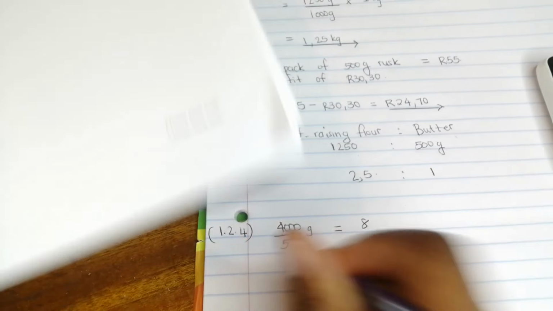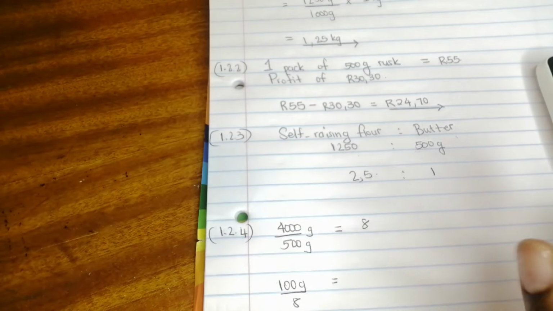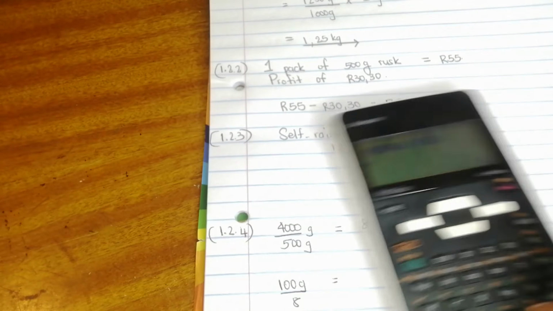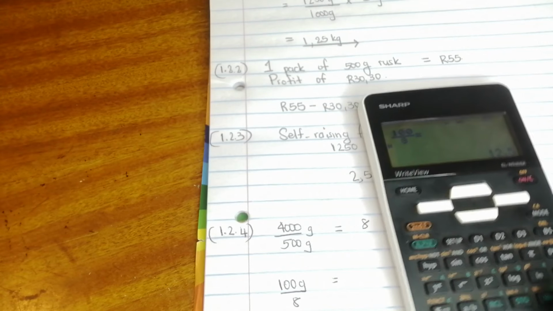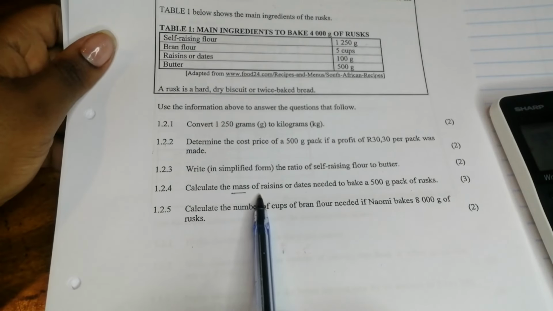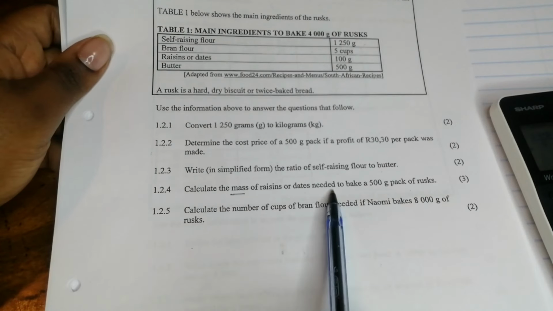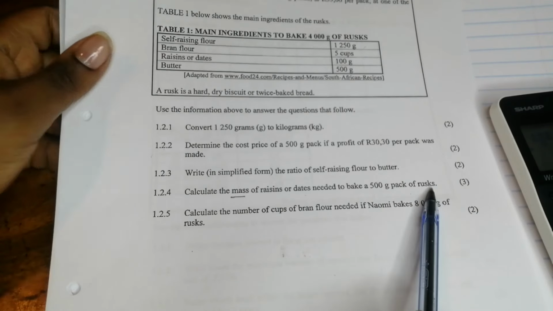So you take the 100 grams and divide it by 8. Take your calculator. It's 100 over 8, which is 12.5 grams. So that is the mass of raisins or dates needed to bake a 500 gram pack of rusks.